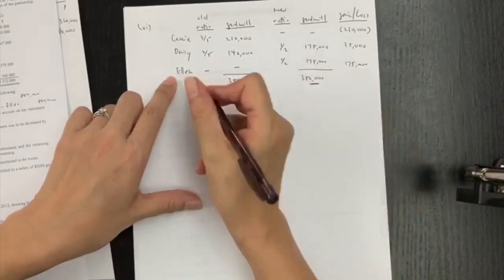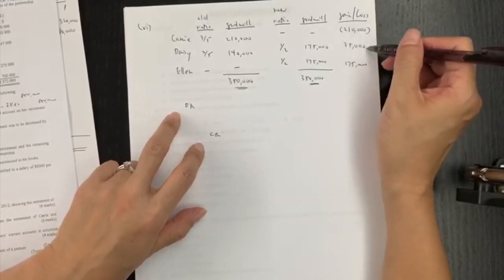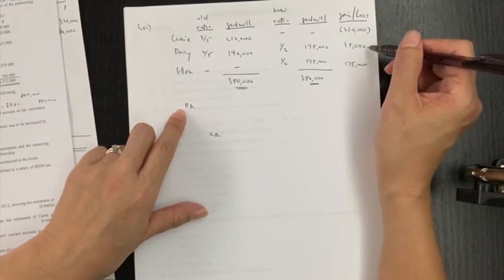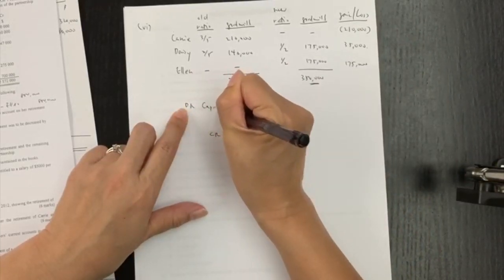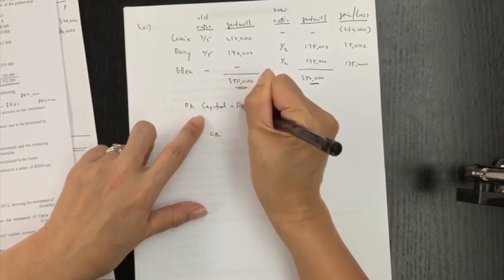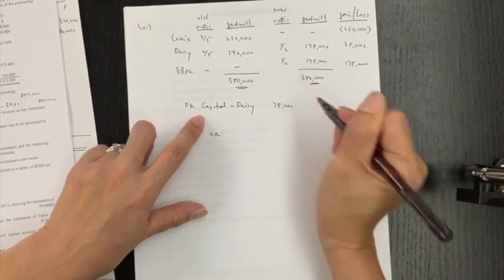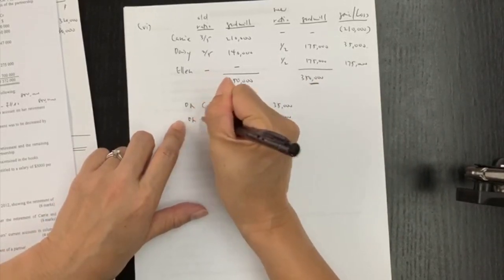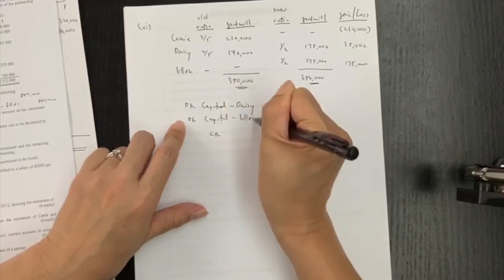So how do we adjust this? Using capital account, we always debit the gain to charge partners who has gain. So capital, that is Daisy, which is 35,000. Okay, to charge again, so debit the gain, capital Ellen, right?